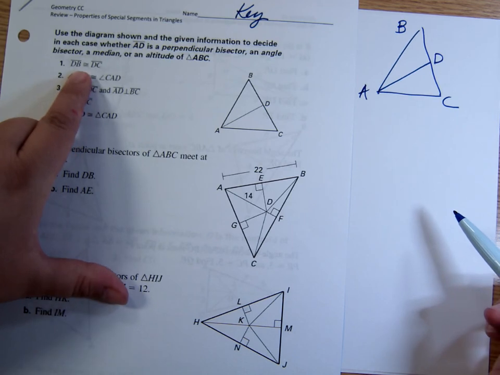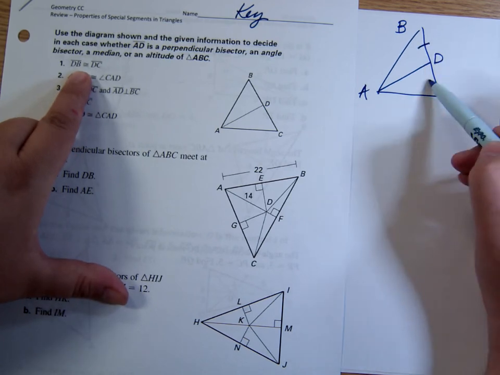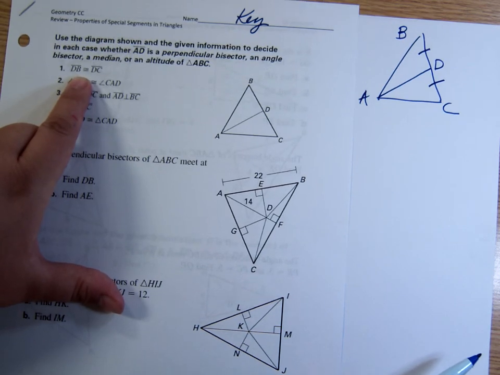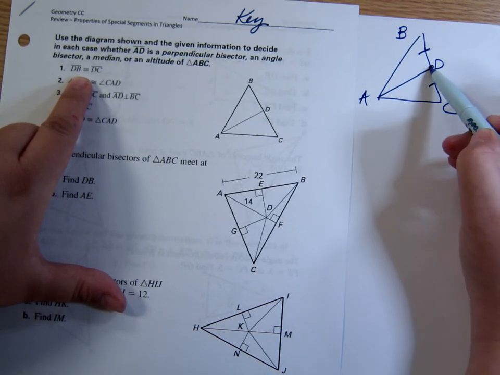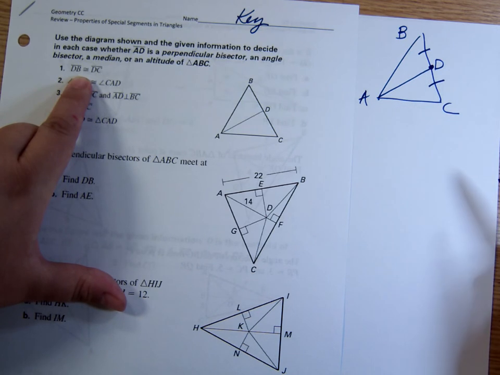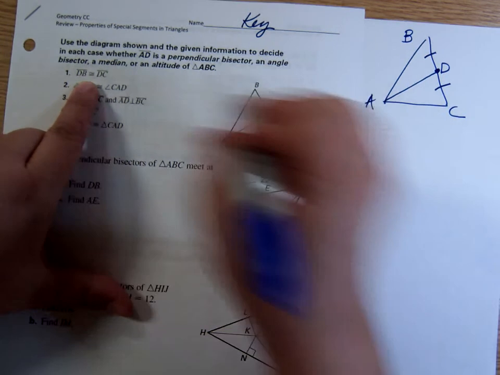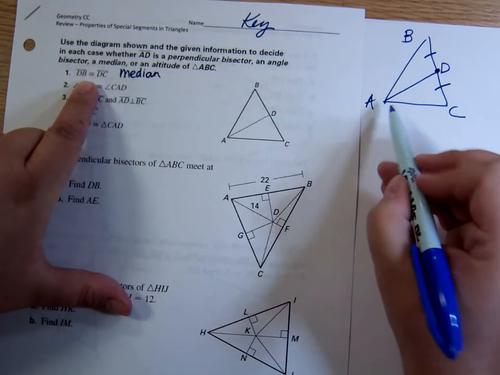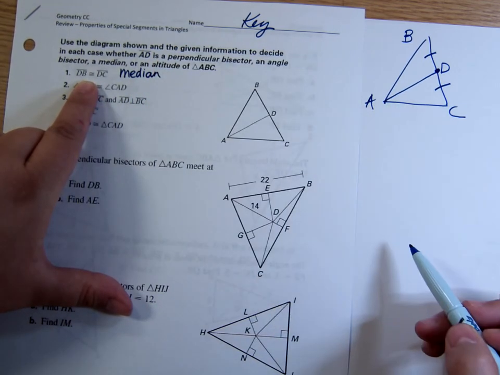The first thing says DB is congruent to DC. Okay, if you watch the other video, you know that those markings mean that D is a midpoint. This means that AD would be a median because it goes from a vertex to the midpoint of the opposite side.